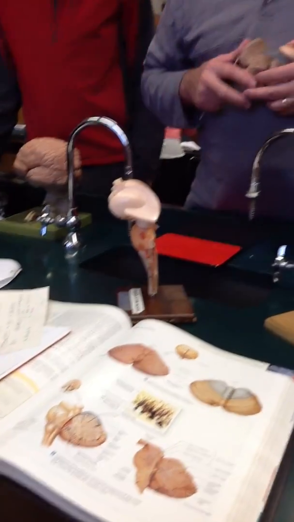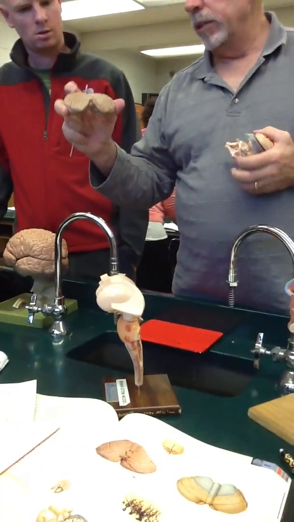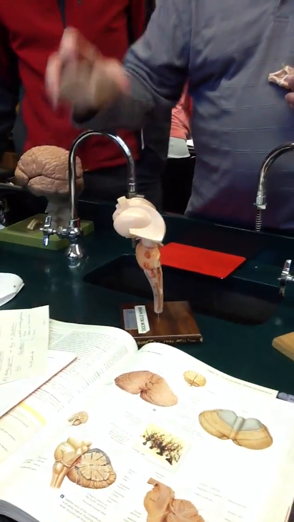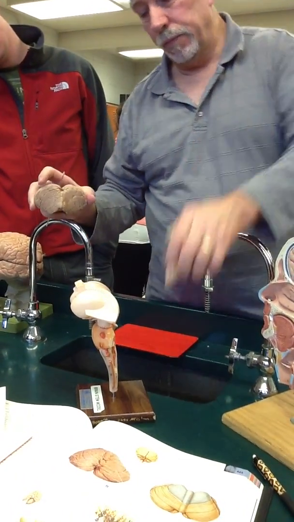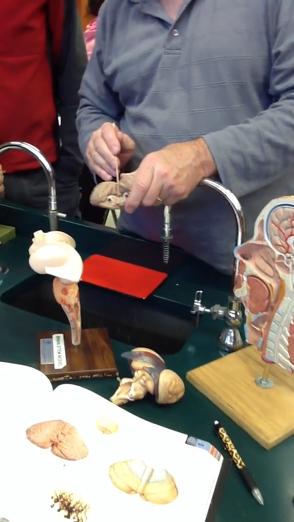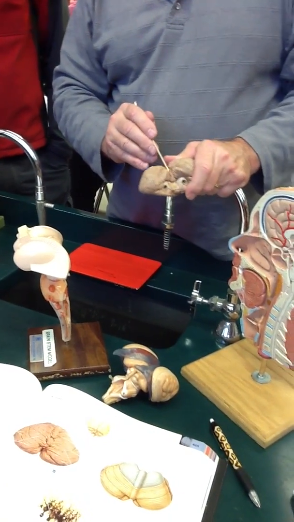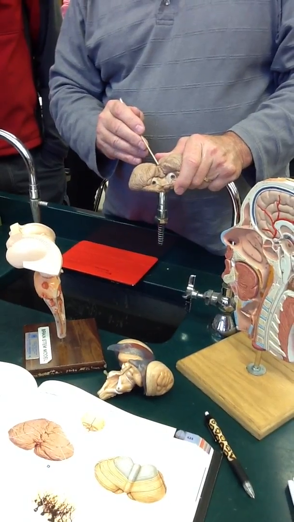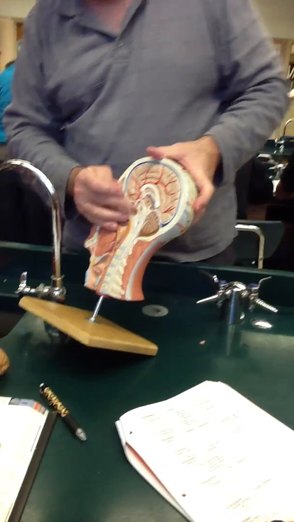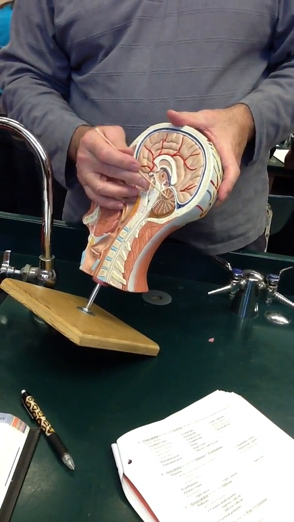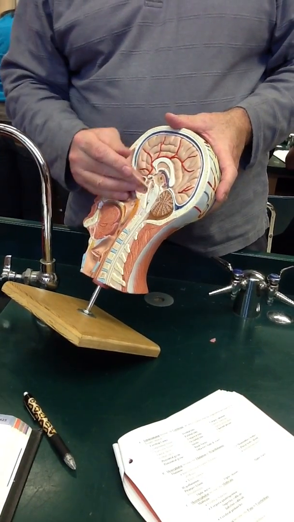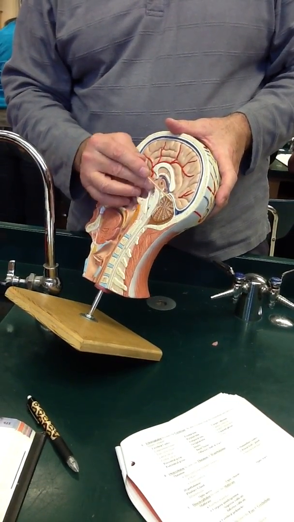In the cerebellum, you've got several things you need to know. Here's the cerebellum. You see all these little folds in it? That's called folia. See this little thing here? It kind of looks like a worm. That's called the vermis. And then if you cut this, you'll see this white in here. Somebody was reminded of a tree and called it the tree of life. So that's your arbor vitae.